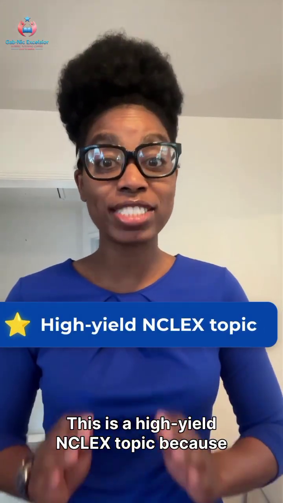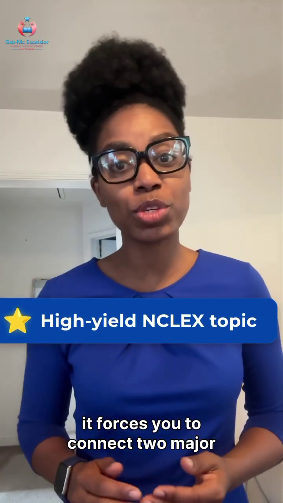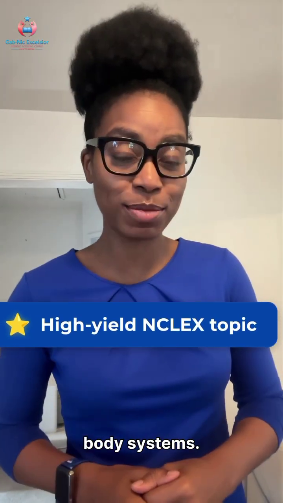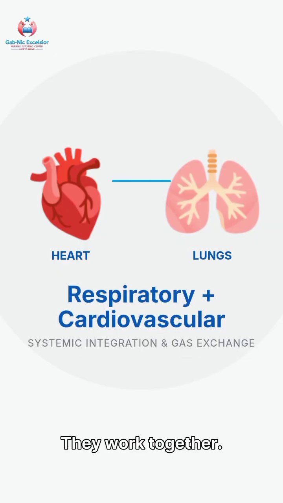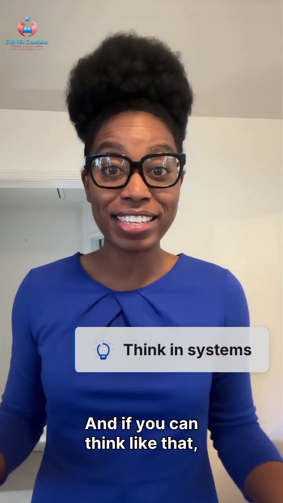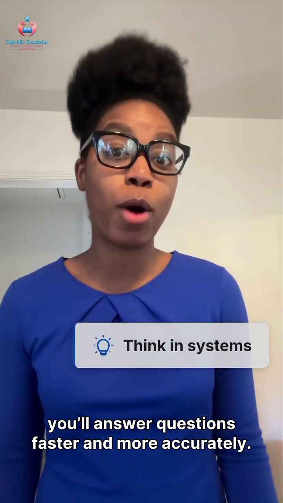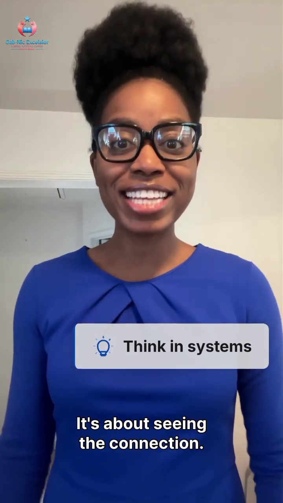This is a high-yield NCLEX topic because it forces you to connect two major body systems. You have to connect the respiratory system and the cardiovascular system. They work together. And if you can think like that, you'll answer questions faster and more accurately. It's about seeing the connection.